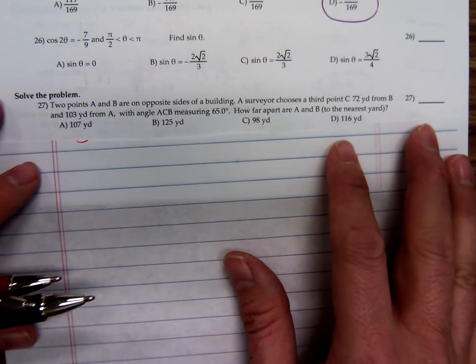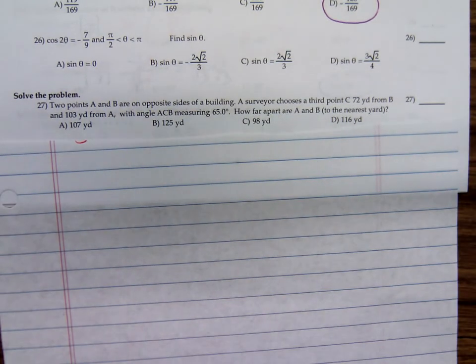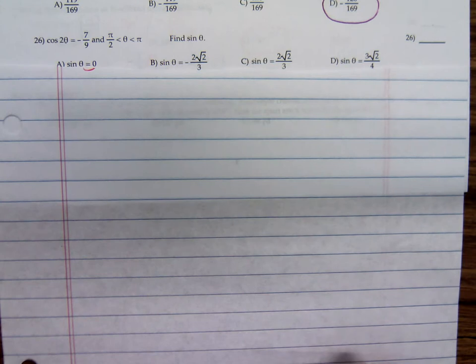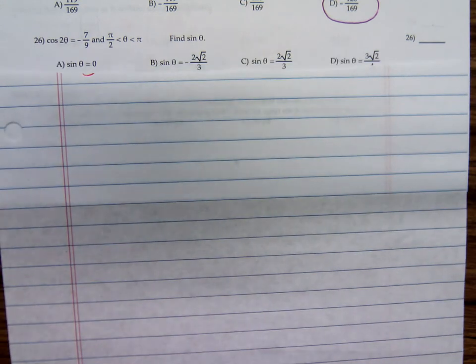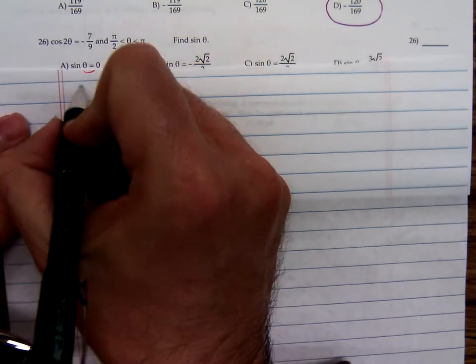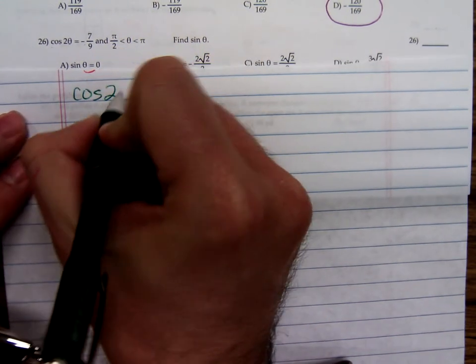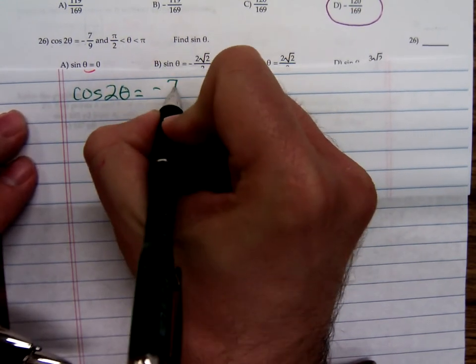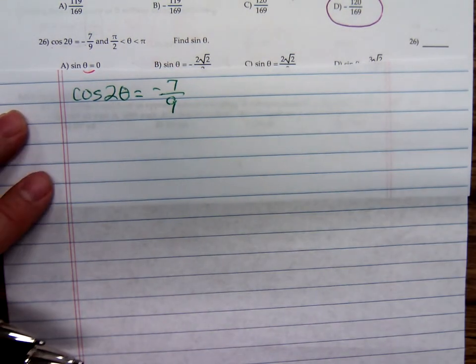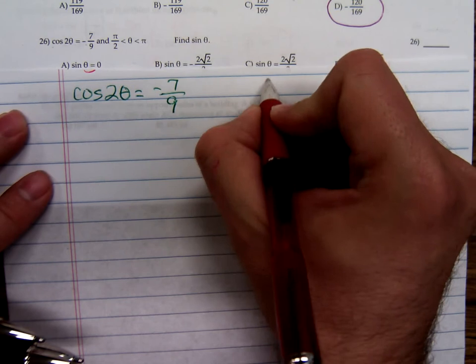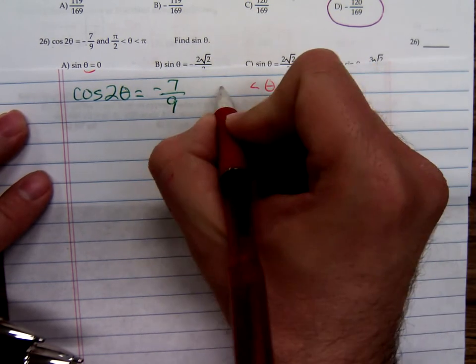Okay. Oh wait, no, we're not doing that one. Which one are we doing? Number 26. Well, on 26 we were told cosine 2 theta is negative 7 over 9. Then we're given some information that theta is between 90 and 180 degrees.